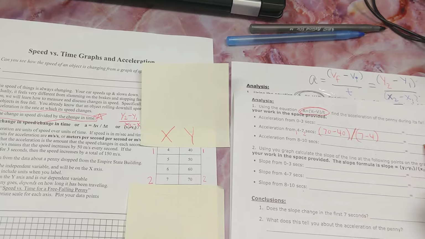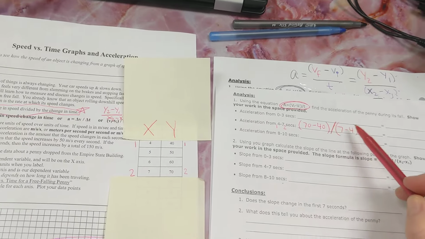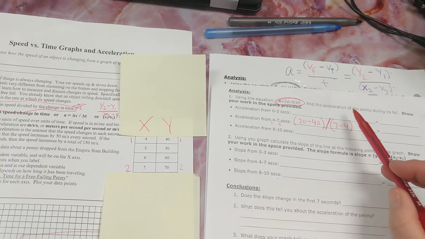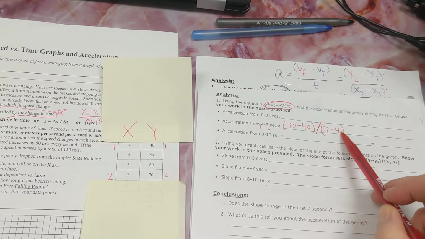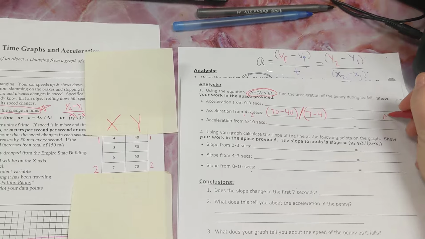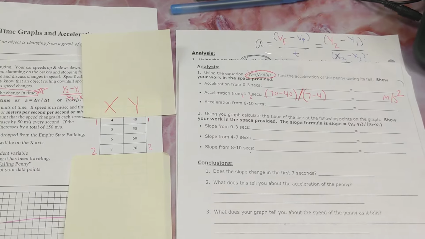And once I get that value in my calculator, I'm going to do 70 minus 40, hit enter, divide that over 7 minus 4, hit enter, and then put that answer in meters per second squared, because those are my units for acceleration.